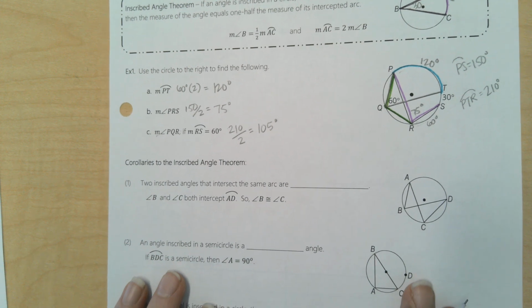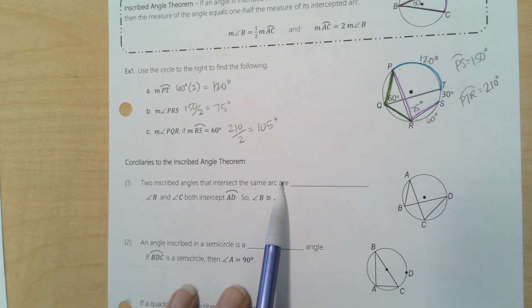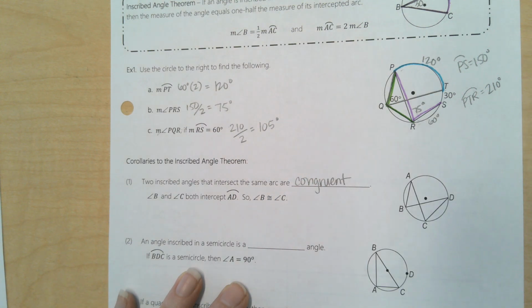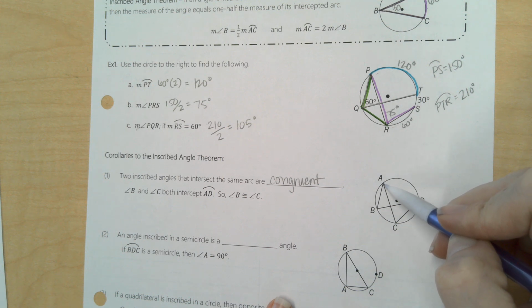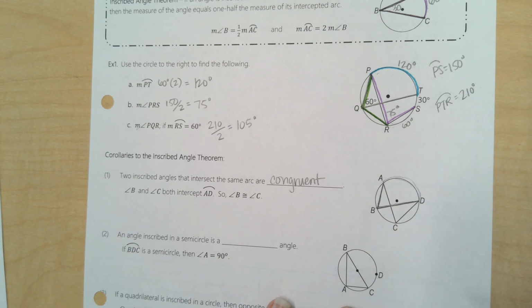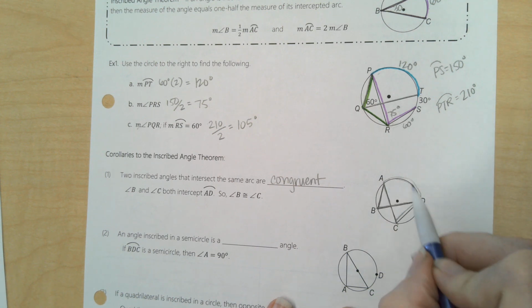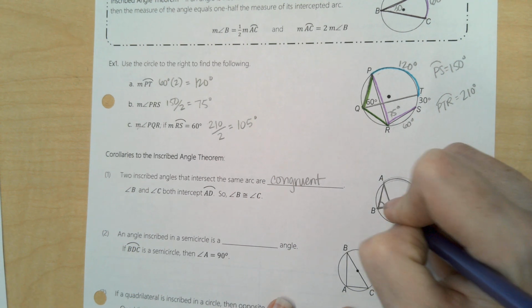Okay, so the first one says if you have two inscribed angles that intercept the same arc, they are going to be, anybody know? They intercept the same arc, they'll have the same measure, which means they will be congruent. So if you look right here, angle B is this angle right here, A to B to D, and it intercepts AD, right? And then angle C is this angle right here, A to C to D, and it intercepts AD also. So since both intercept AD, that means they are congruent. So this one is congruent to this one.